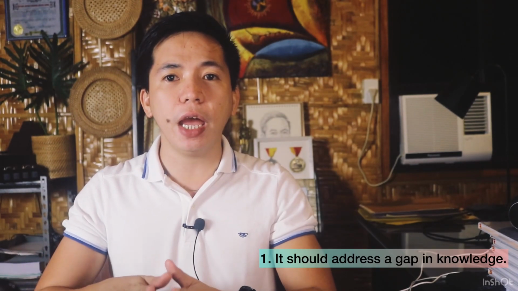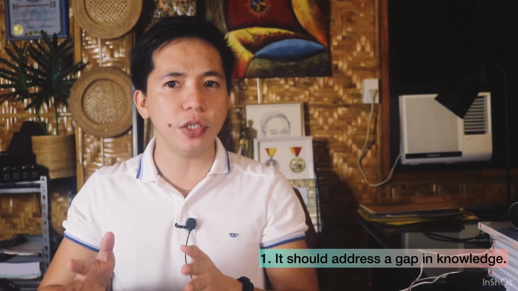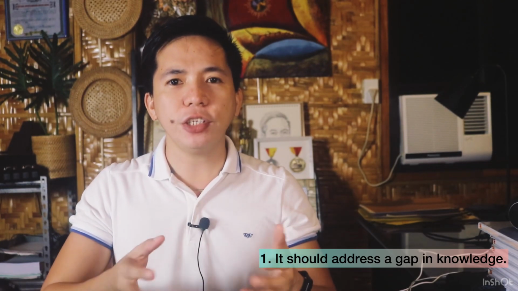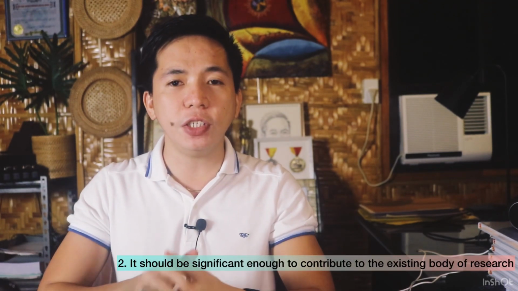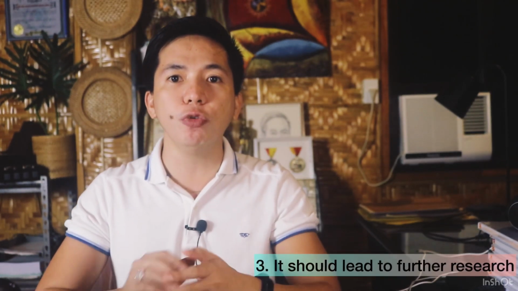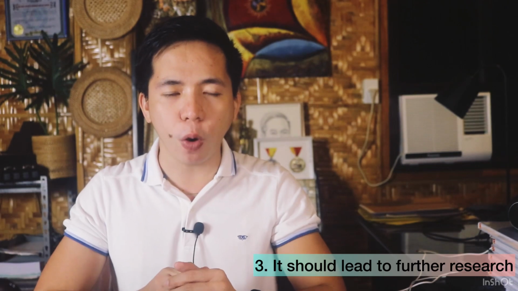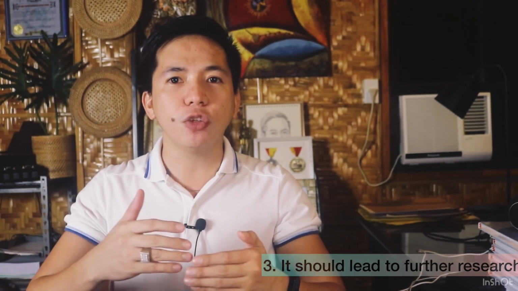First, it should address a gap in knowledge. I mentioned a while ago that it's really good to do a gap analysis before finalizing your title or doing your SOP. Second, it should be significant enough to contribute to the existing body of research. Third, it should lead to further research. Of course, since there is a gap, it should also be a guide to other researchers' future research.